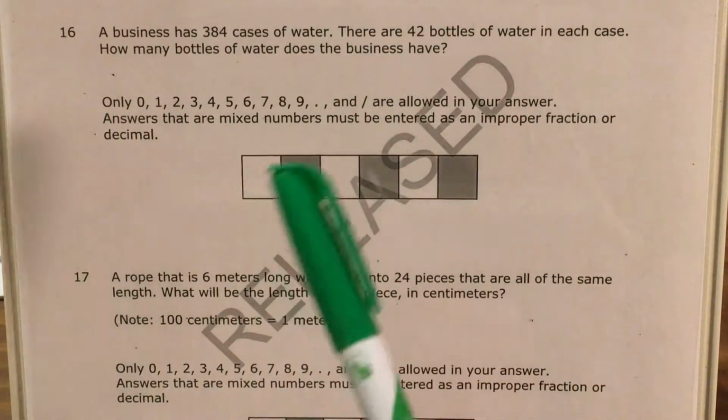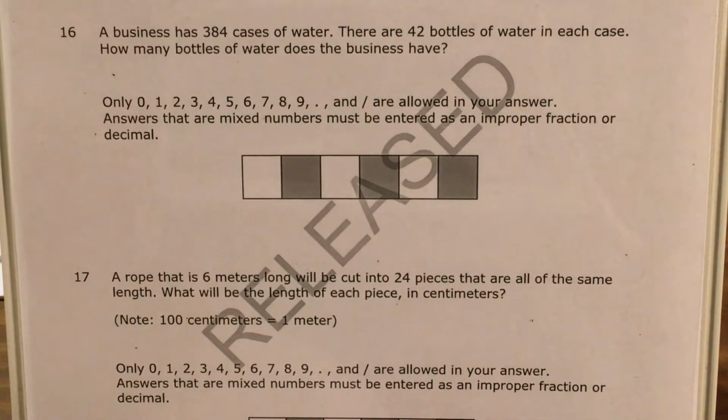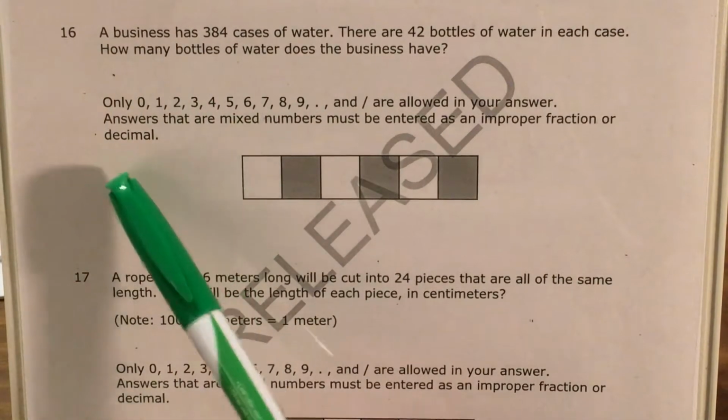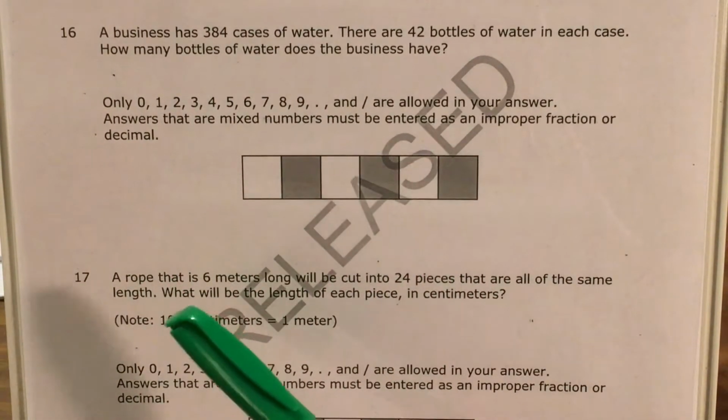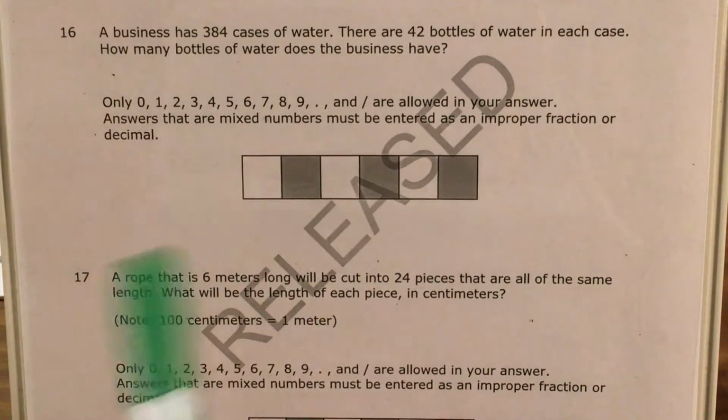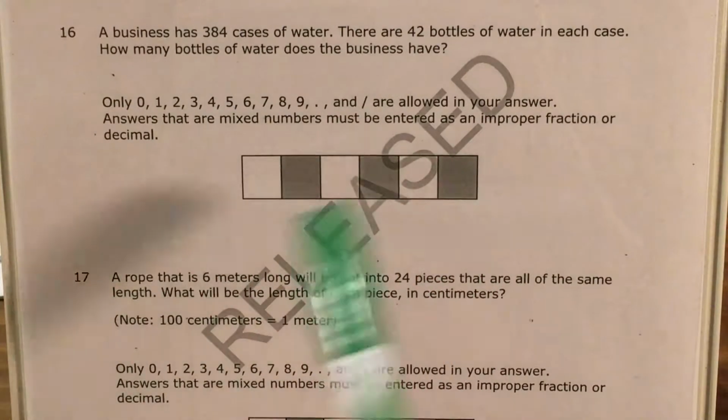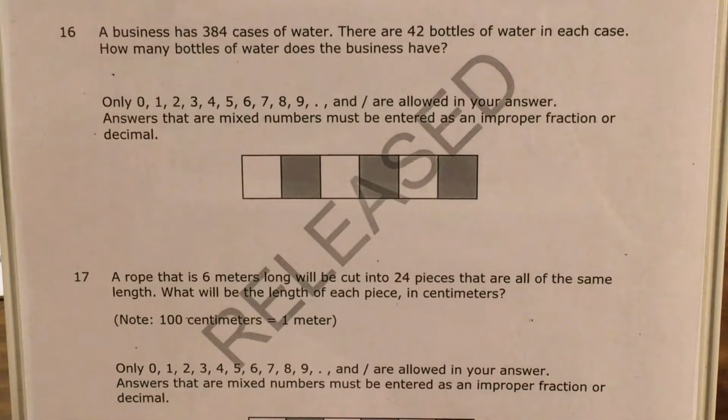Now, if you can see, this is different from all the other questions that we've done so far, because there's not A, B, C, and D. There's just this grid, and we have to actually figure out the answer without guessing, and fill in the number in this grid.